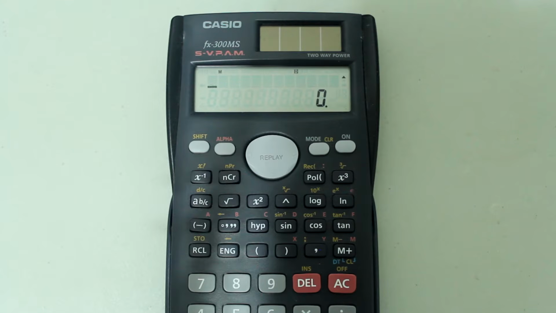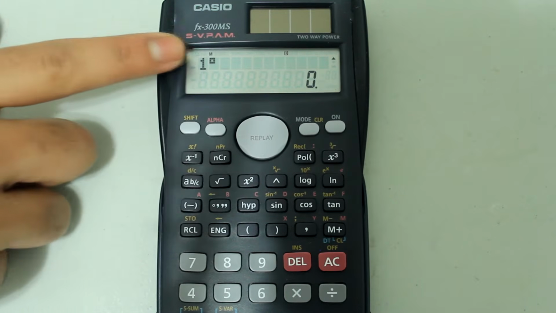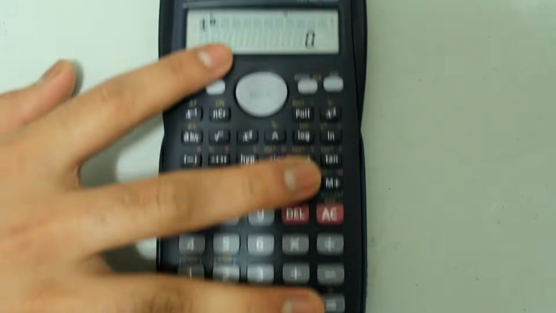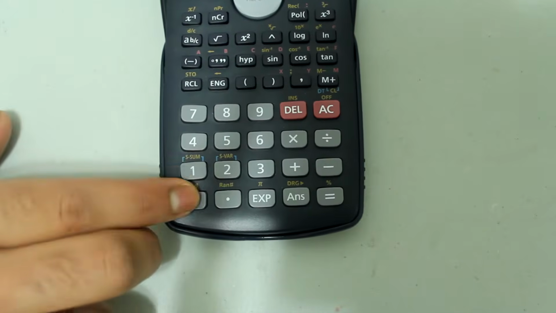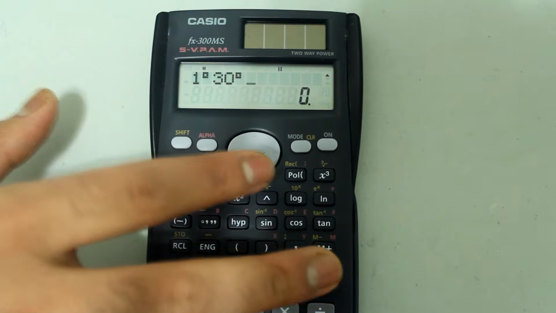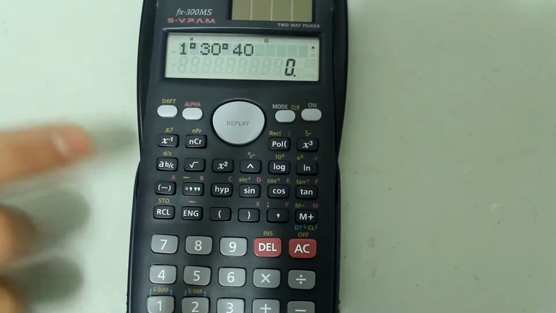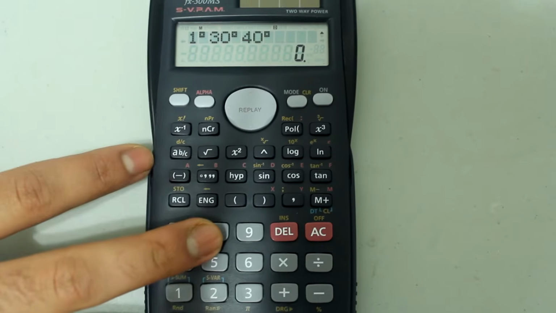First, we are going to add 1 hour, 30 minutes, and 40 seconds to 2 hours, 15 minutes, and 35 seconds. First, we will type in 1 on the number pad and then press this button right here. So this appears on the screen. After that, we're going to type in 30 and press the same button again. And we're going to type in 40 and press the button one more time.